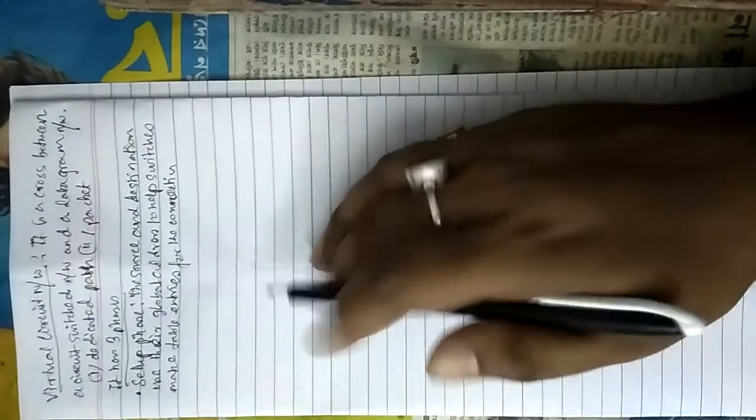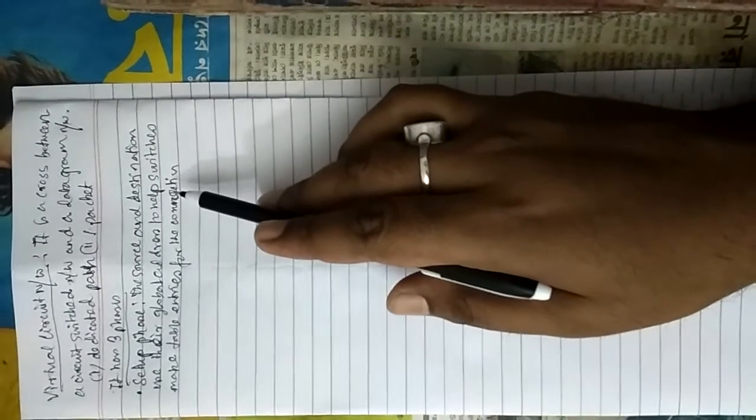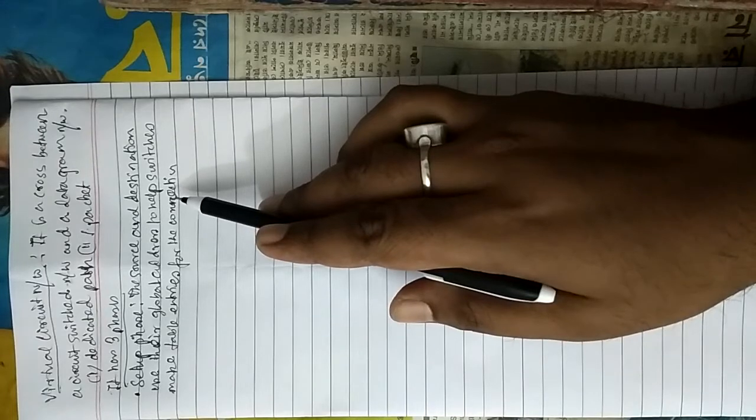So in the setup phase, the source and destination use their global address to help switches to make table entries for the connection.